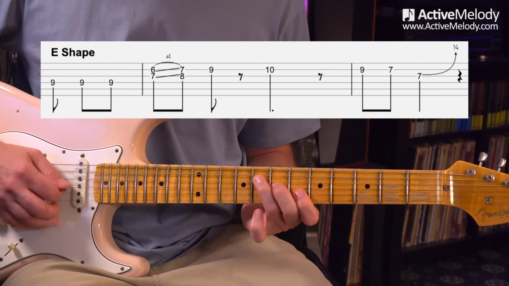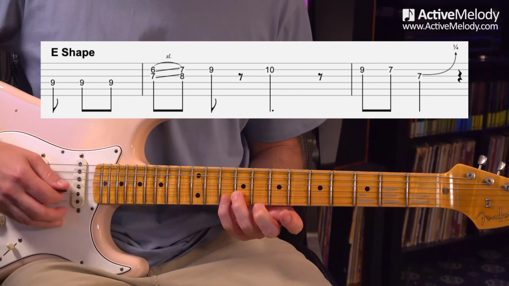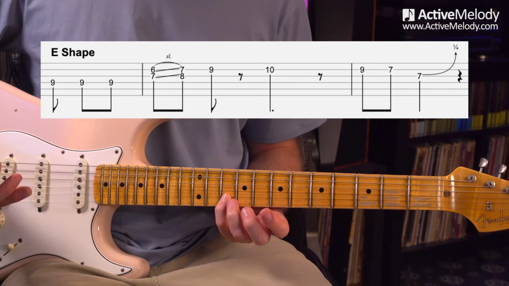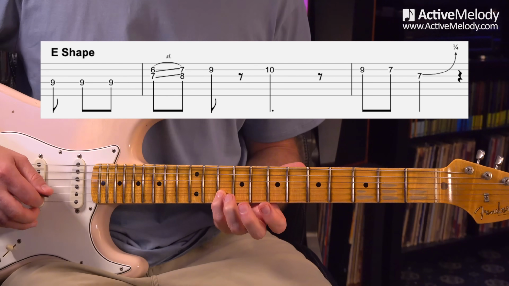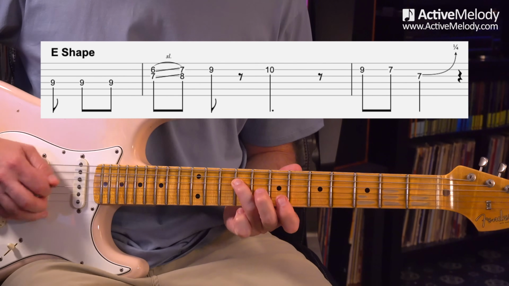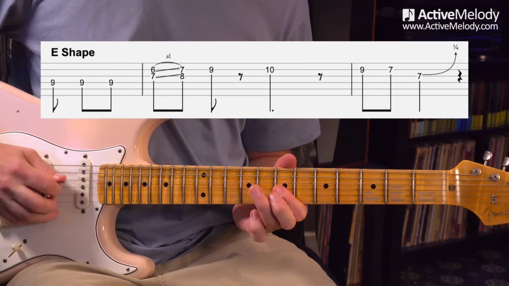And then up to this note, which is in your Mixolydian scale, and then there's the flat 7. Which is on the 10th fret, 2nd string. And then after that I played.